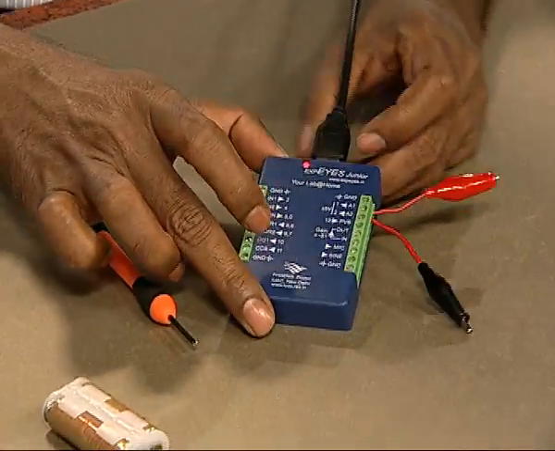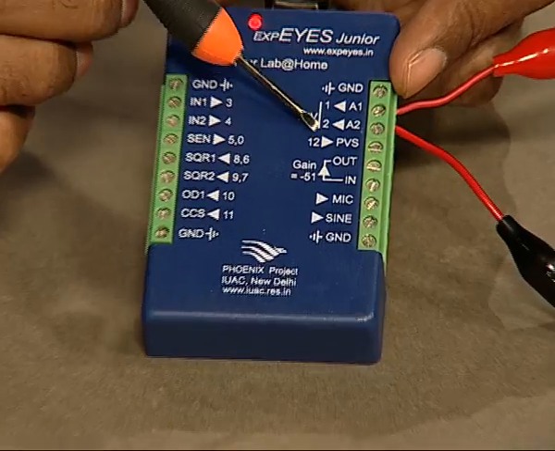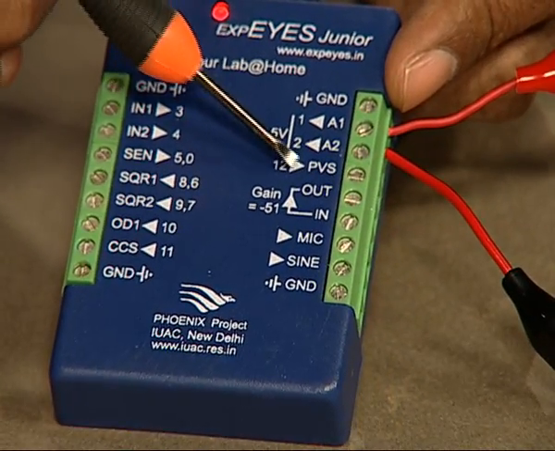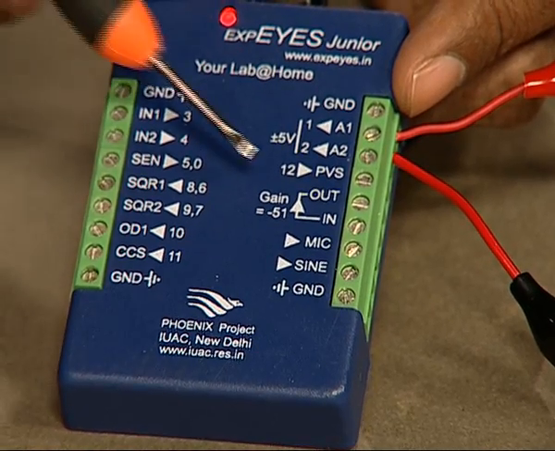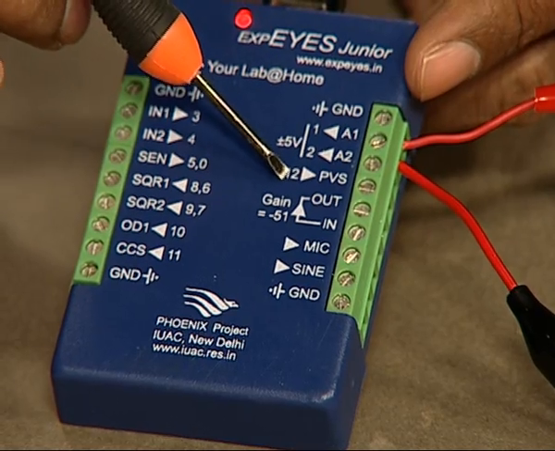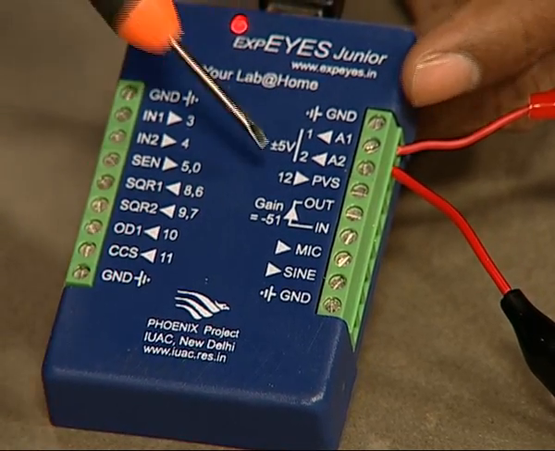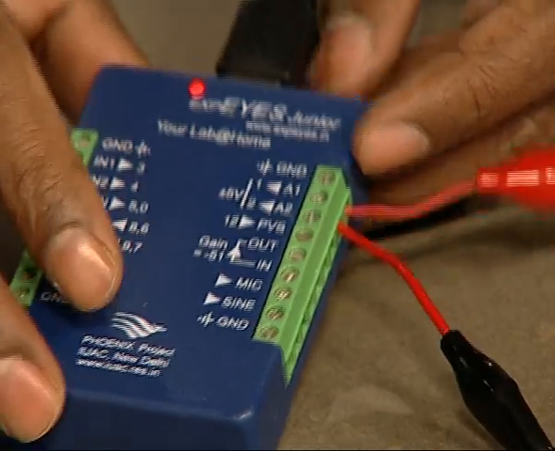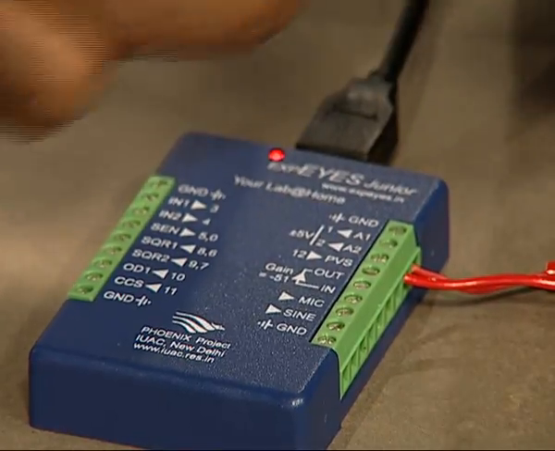But as you can see, if you really need a DC for an experiment, you do not need to use a battery. expeyes has a built-in voltage source. Here you can see it is marked PVS, that is programmable voltage source. Through software you can set the voltage at this point anywhere between 0 and 5 volts. So, we can verify this.